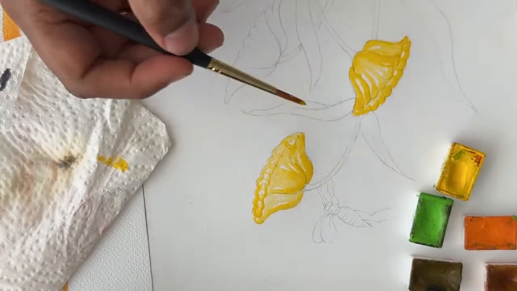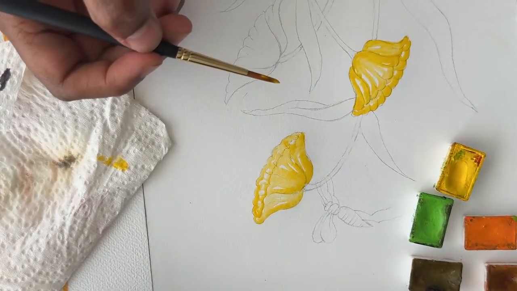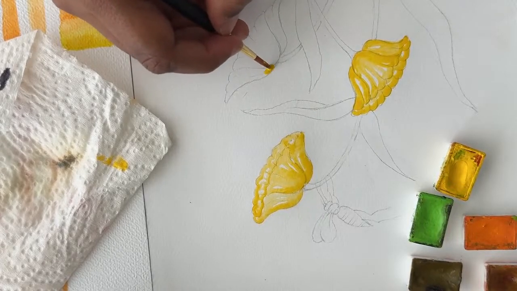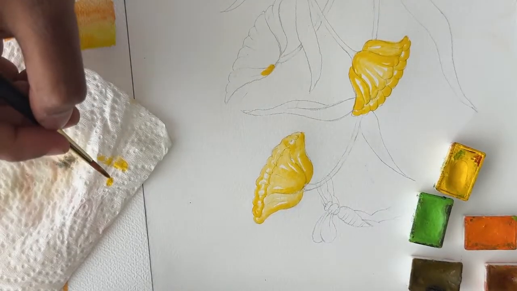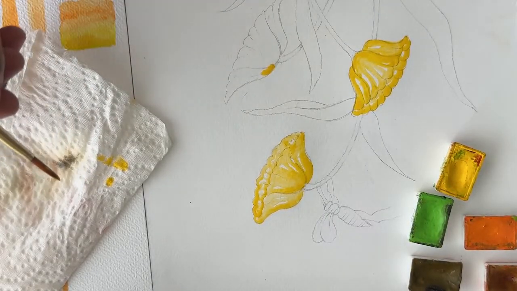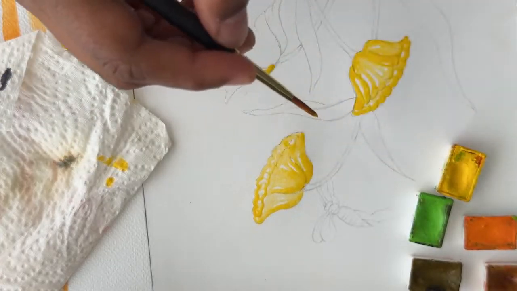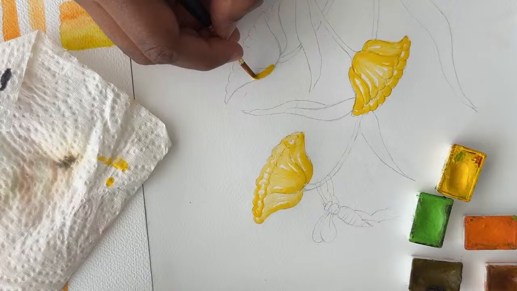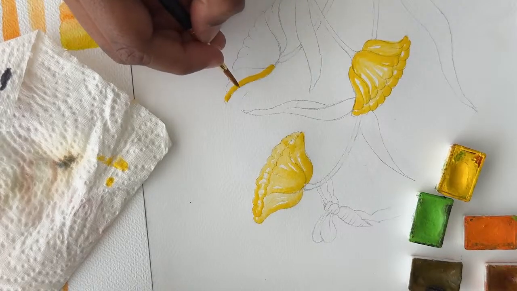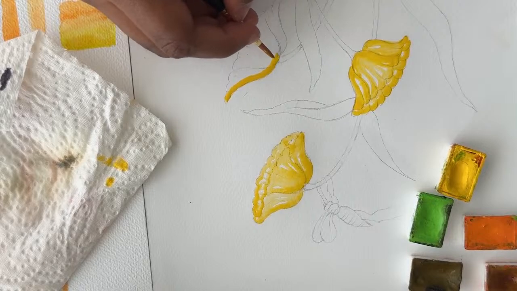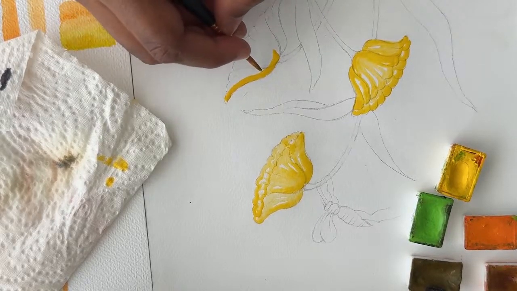So let's take more color. And let's start. I think I have taken more. So let's go like this, over here.